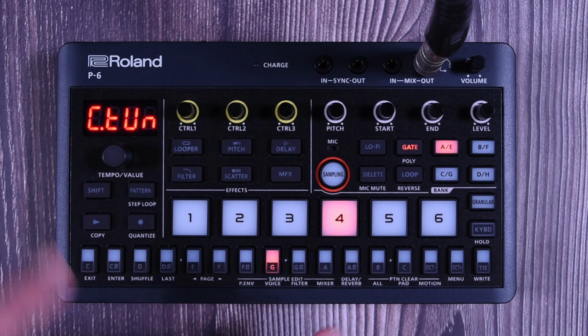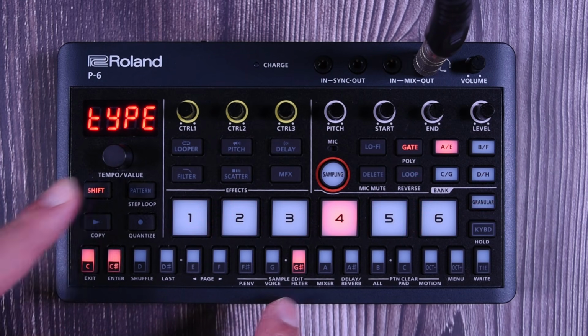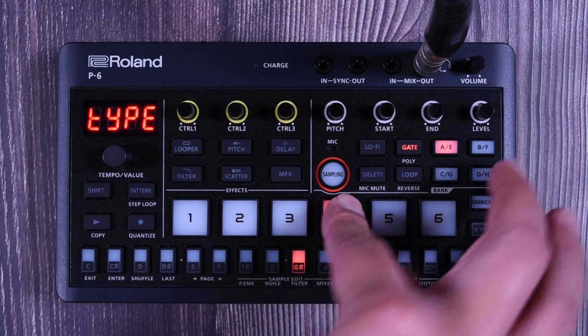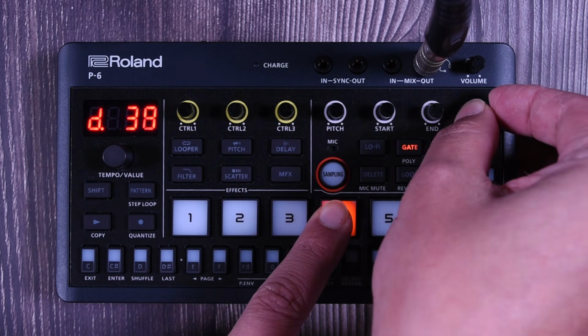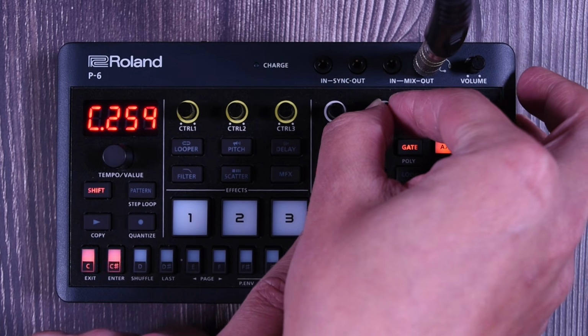You need to go back and forth. I need to press Shift, and if I want to go back to the filter to fine-tune all of this, Shift and go back to the filter, and then we just change the settings. And remember, this is the depth, how much we want to modulate.